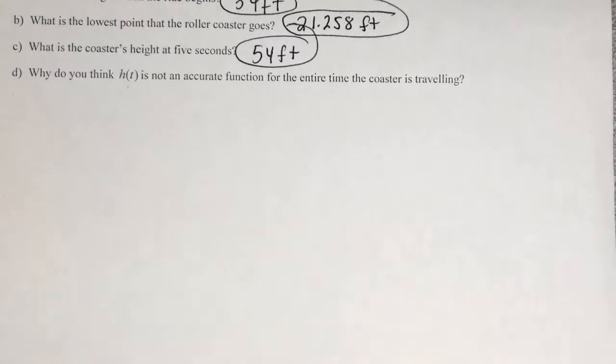So guys, this is what you're going to have to do. You're going to have to create a polynomial function for your roller coaster, so you better make sure it comes back down, right? Or you're not going to get very many people wanting to go on it.